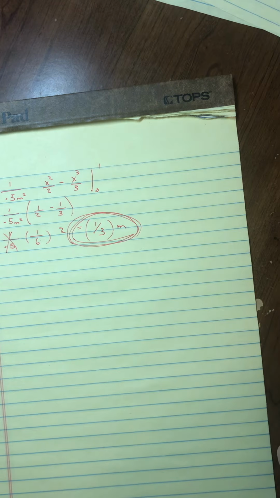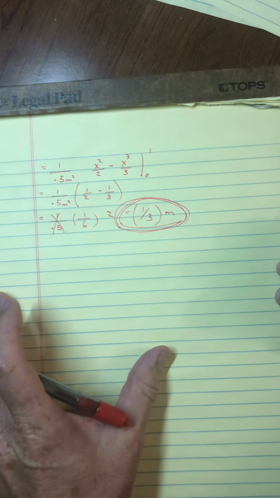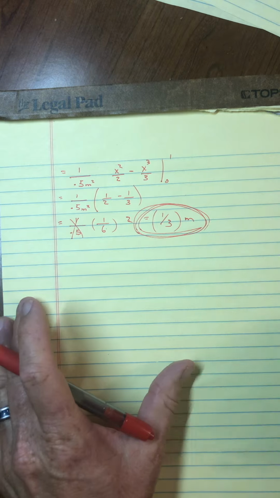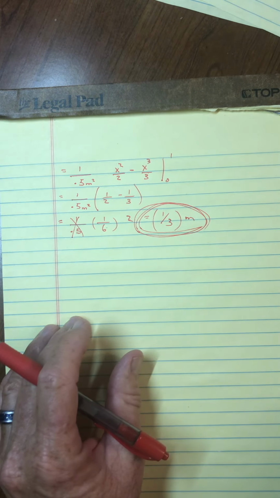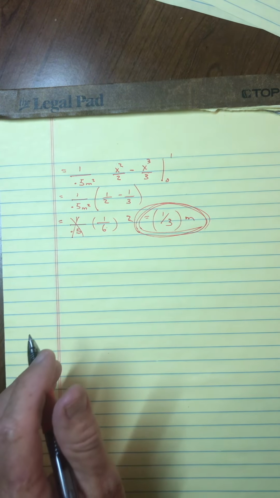Now, I was planning to do the y-axis, but I've talked quite a bit, and I'm at 22.5 minutes here.